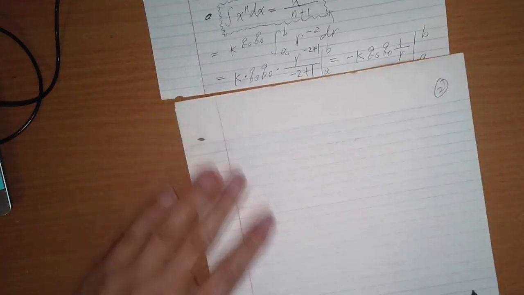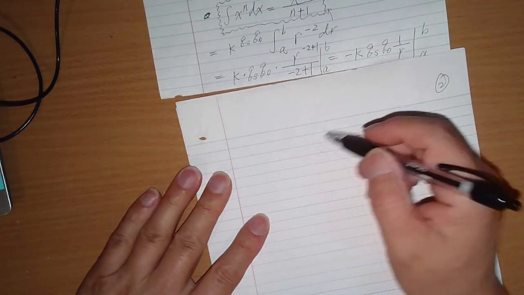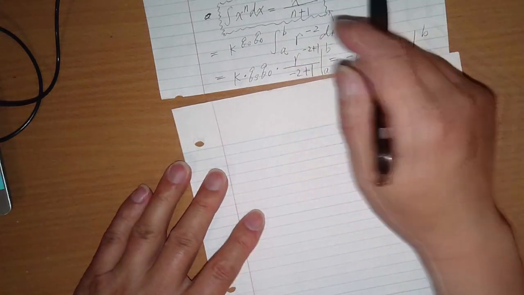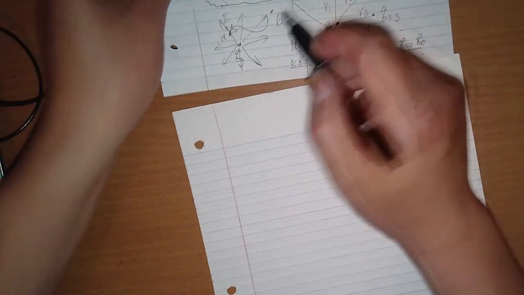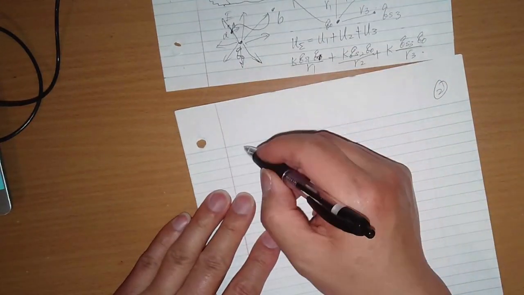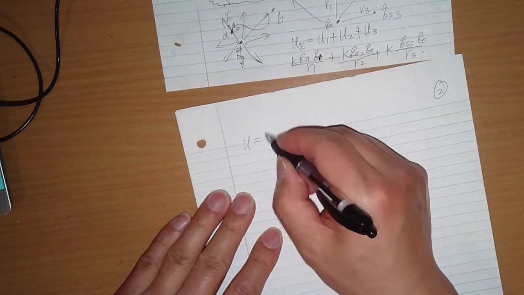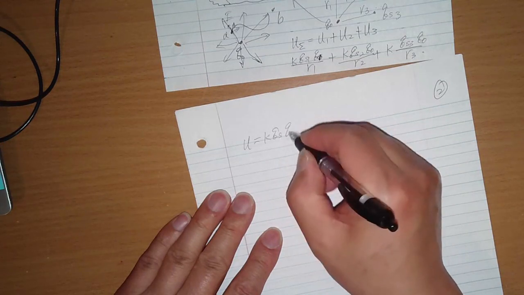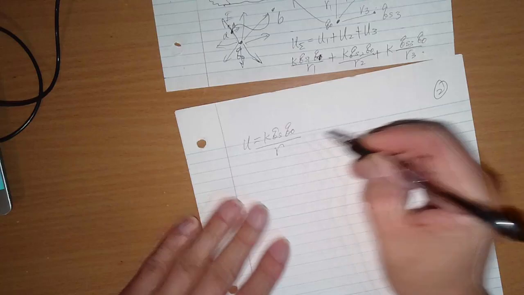Okay, so now there's another thing I want to share with you guys. Let's say we know U is equal to K Qs Q0 over R, right?